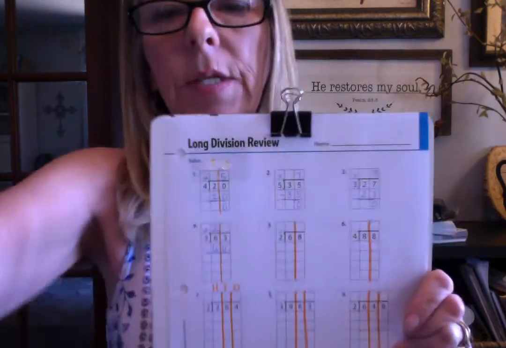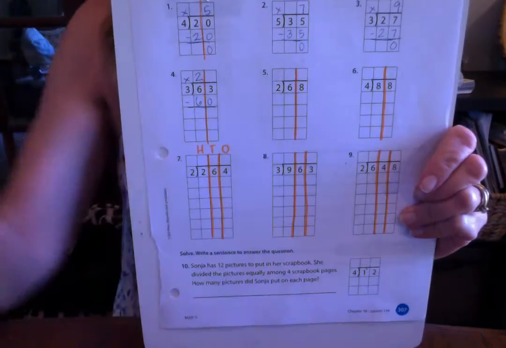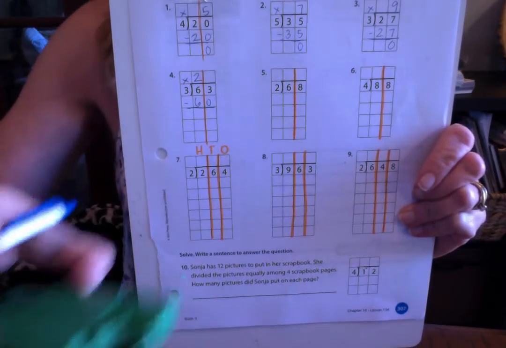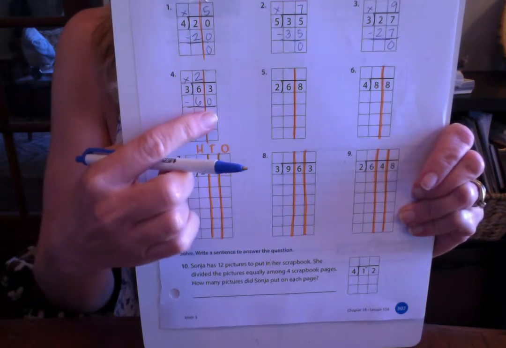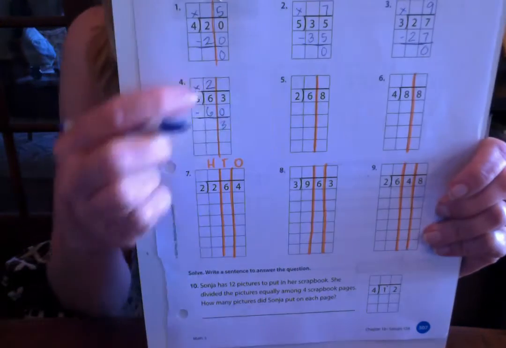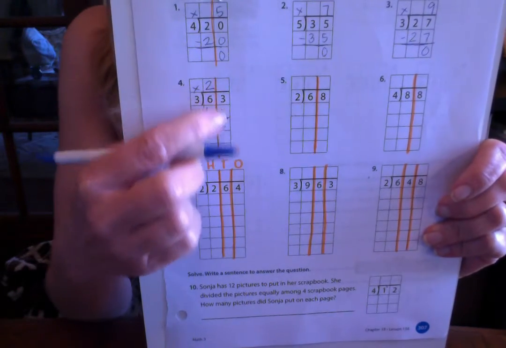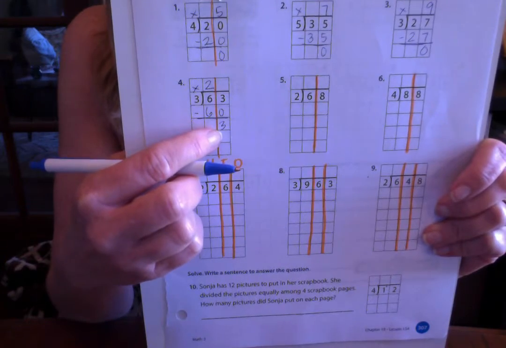Okay, so we subtract. We're going to subtract the 60 because we got rid of our 6 tens. We've already divided them. We knew that there were 2 in each group. So now we're going to subtract, and bring the answer down. Okay, so 63 minus our 6 tens is just going to leave us with our 3. All right, so that is our 3 ones.